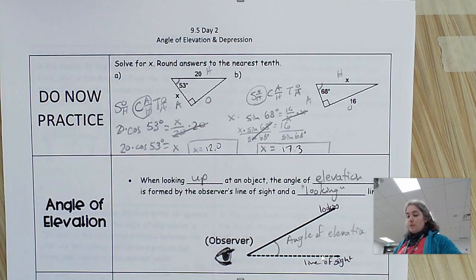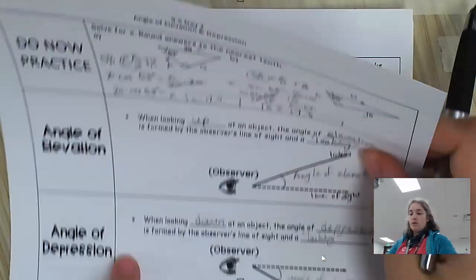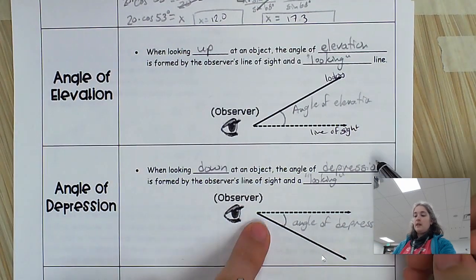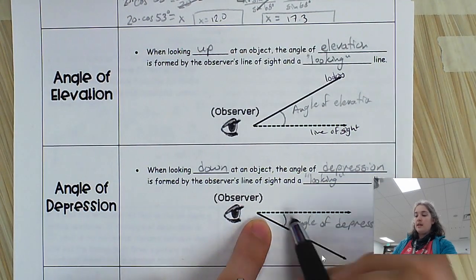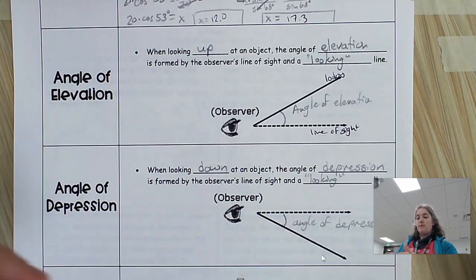So the angle of depression is the next one we want to talk about. It's when you are looking down at something. So you're on top of a building or on top of the Grand Canyon and you're looking down at something. This is formed by the line of sight with where you are looking. So this is the angle of depression.